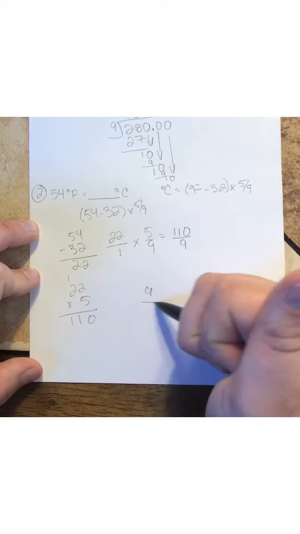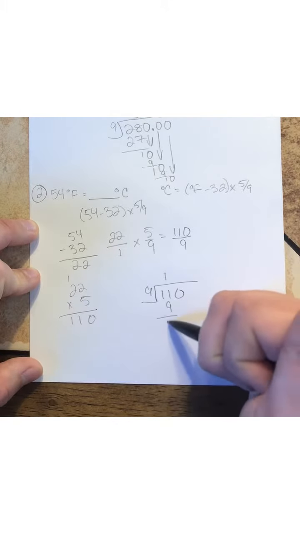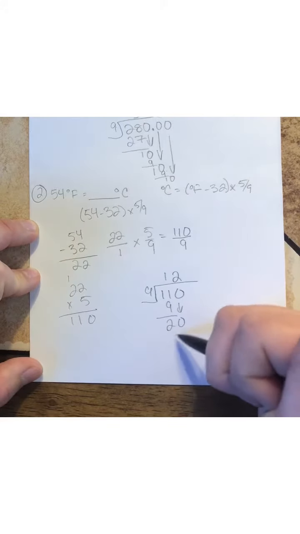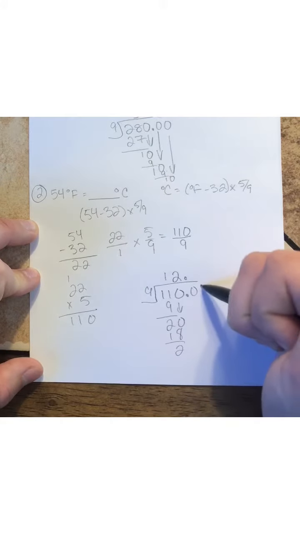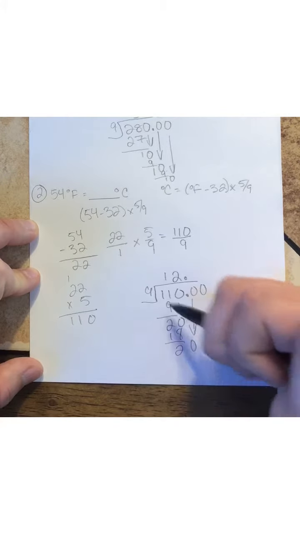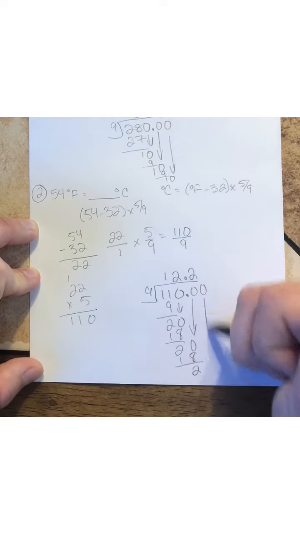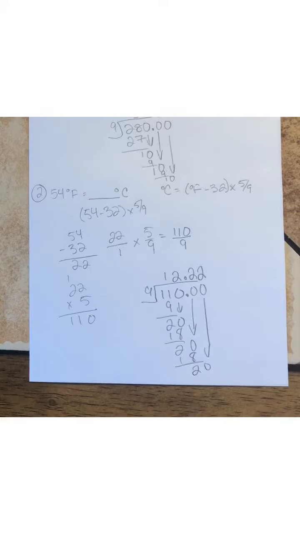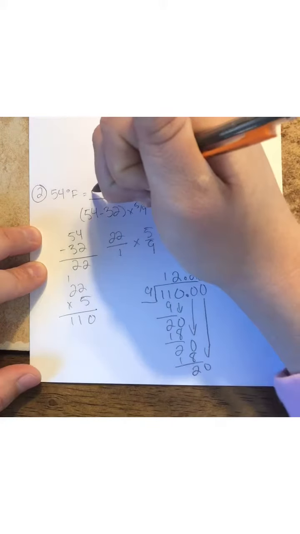Alright, so let's see how many times 9 goes into 110. 9 goes into 11 1 time. 9 goes into 20 twice. And it looks like this one is going to repeat. So 54 degrees Fahrenheit is equal to 12.2 degrees Celsius. Remember, I only need to round to the nearest tenth place.